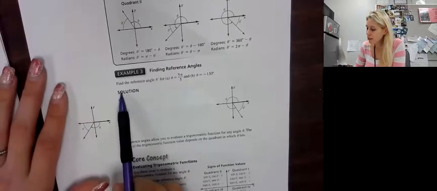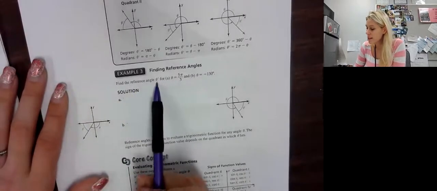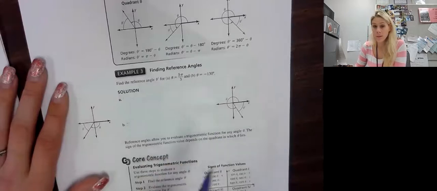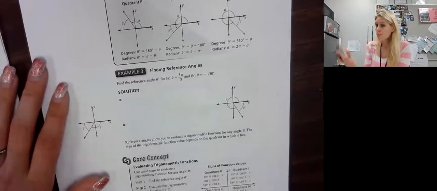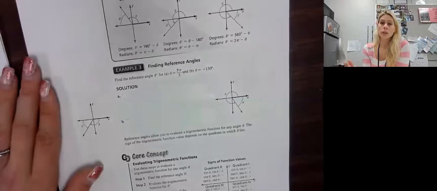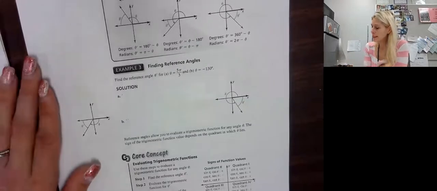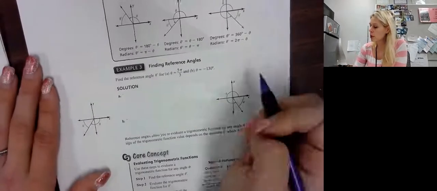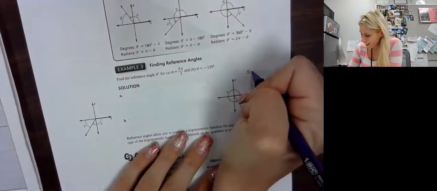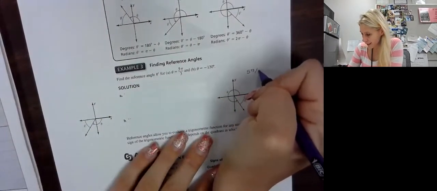So find the reference angle to theta. For theta is 5 pi over 3. So the first thing is we want to be able to graph it. We were practicing that in 6.2. So if you look at this, 5 pi over 3, what I like doing when I draw out my angles, right?